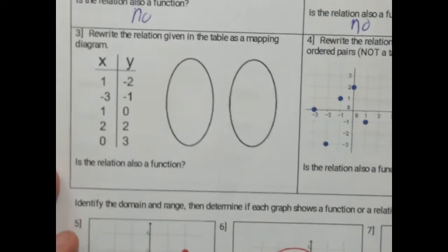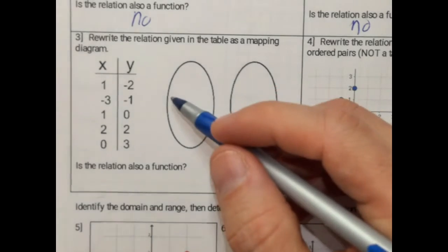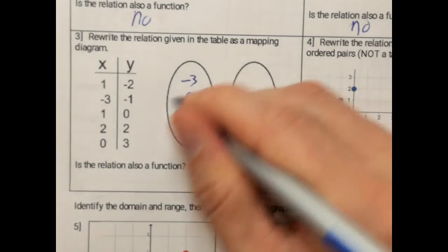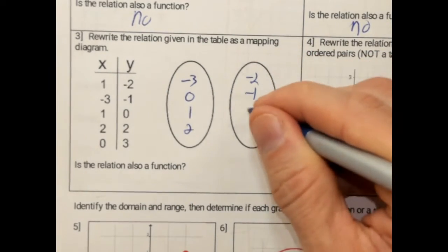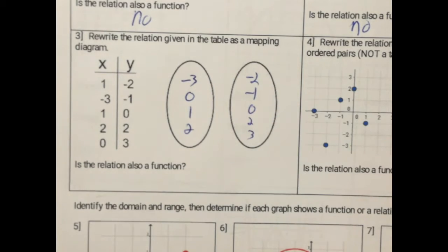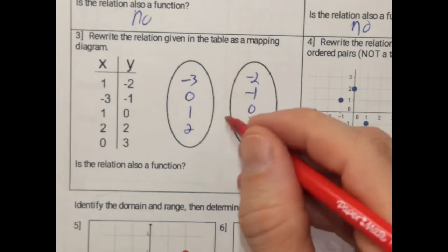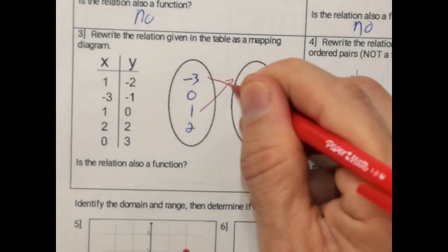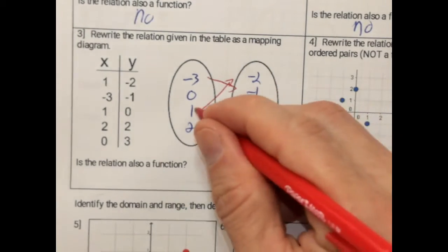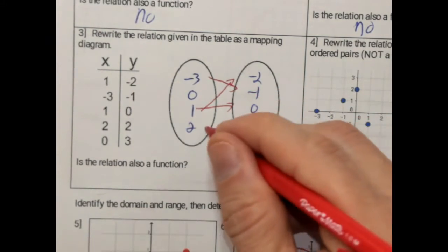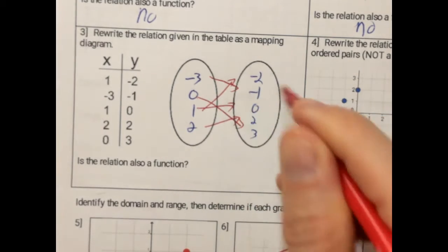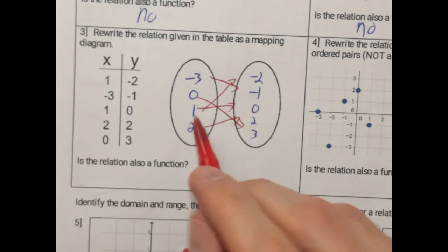Rewrite this as a mapping diagram. Our lowest x value is -3, followed by 0, 1, and 2. Lowest y value is -2, followed by -1, 0, 2, and 3. Let me connect these. So 1 to -2, -3 to -1, 1 to 0, 2 to 2, and 0 to 3. Is this a function? No, the 1 repeats.